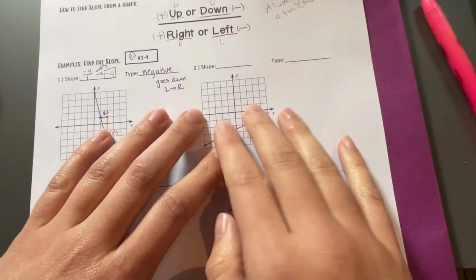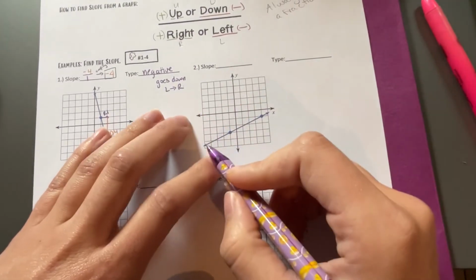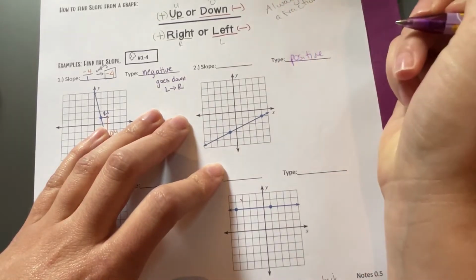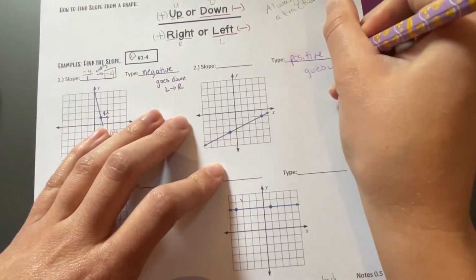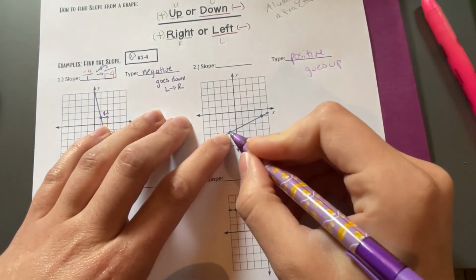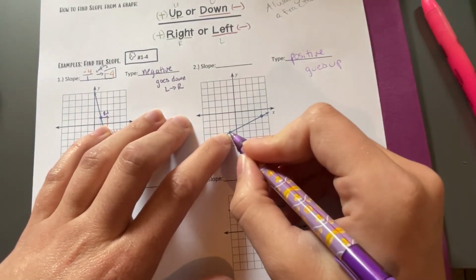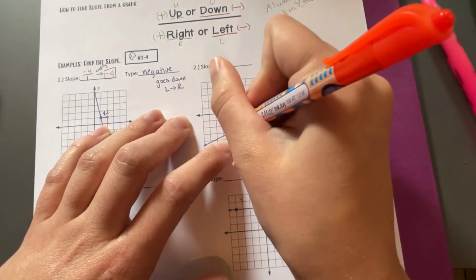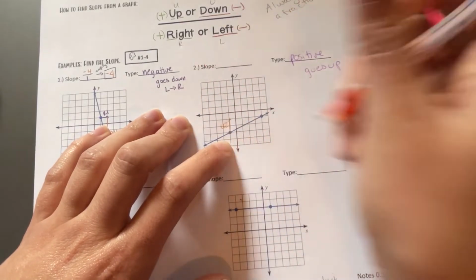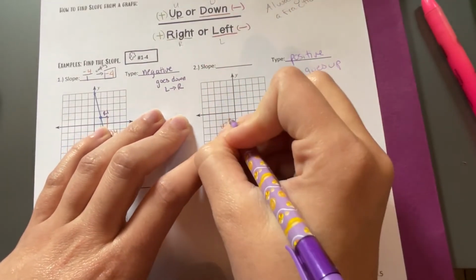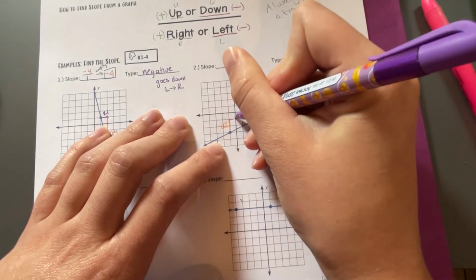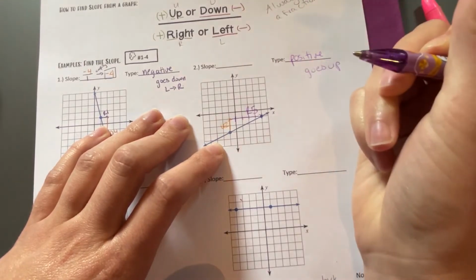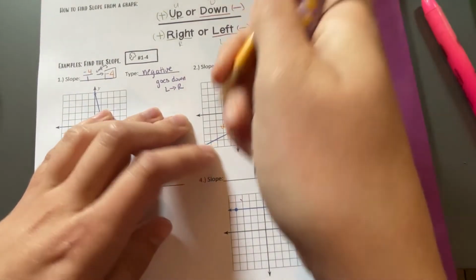So let's look at number 2 here. So number 2, our slope is going upwards. So this means we have a positive slope, right? Because it goes up. Now let's figure out how we go from one side of the equation to the other. So I see that I go up 2, and then I go to the right. I go to the right 1, 2, 3, 4, 5. So I go to the right 5. Okay, so I'm going to fill out my fraction.